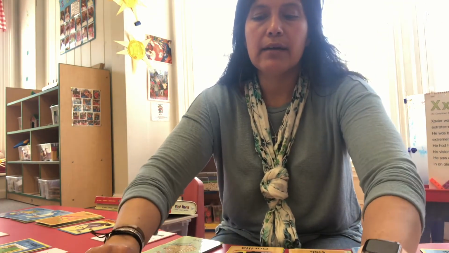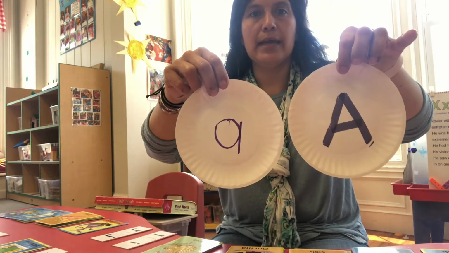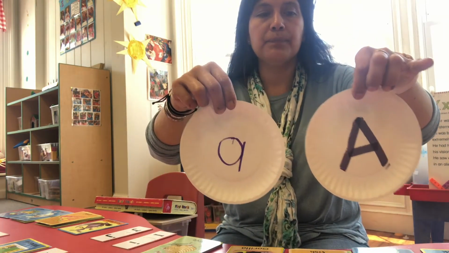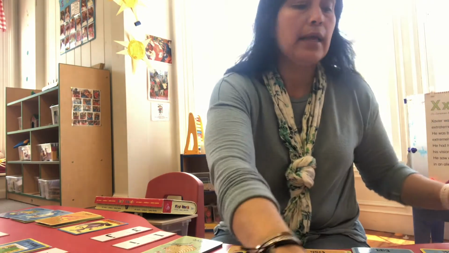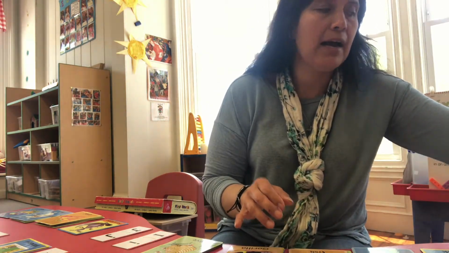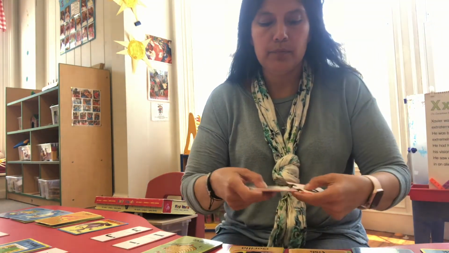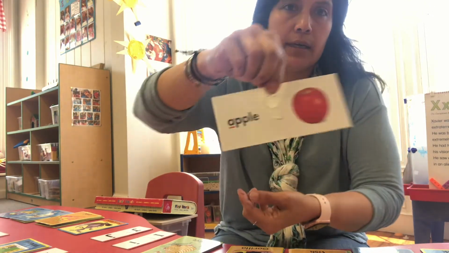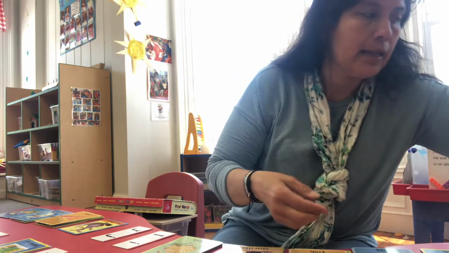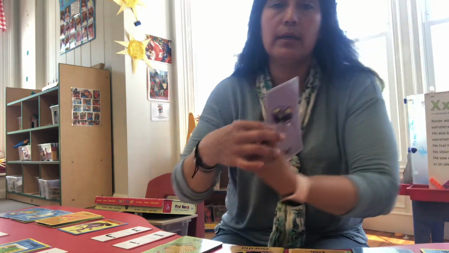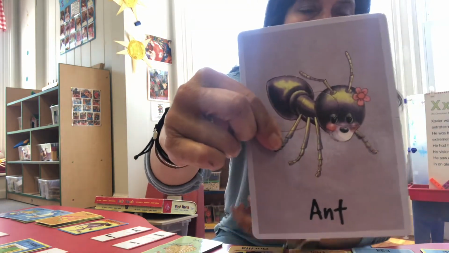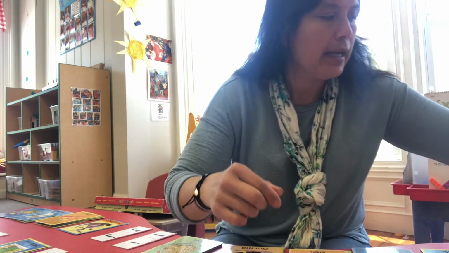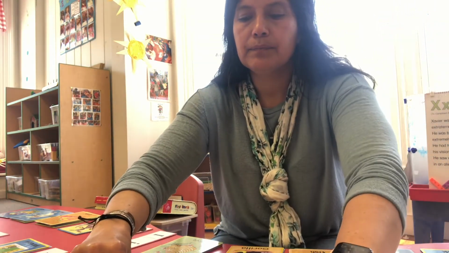So our first letter is our letter A. What begins with the letter A? So first we have our letter A, as you can see right here, A for apple, and A for an ant, which is an insect.